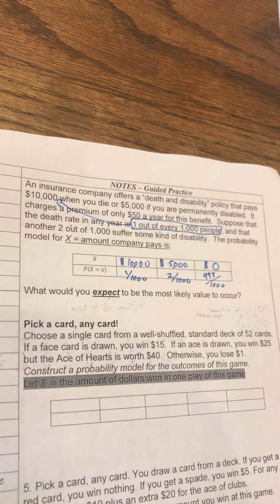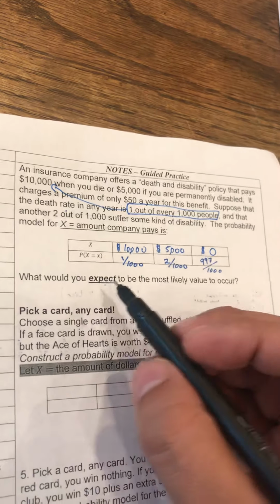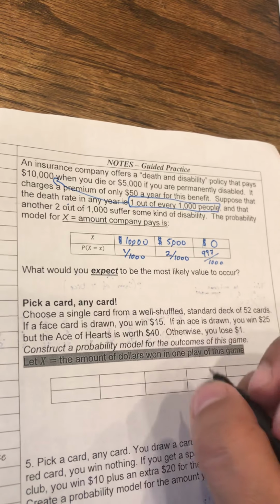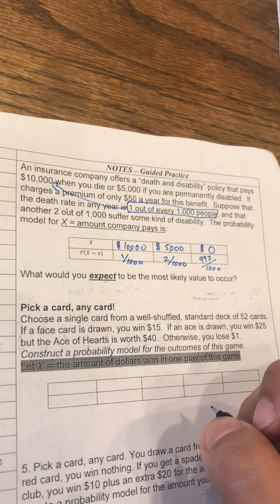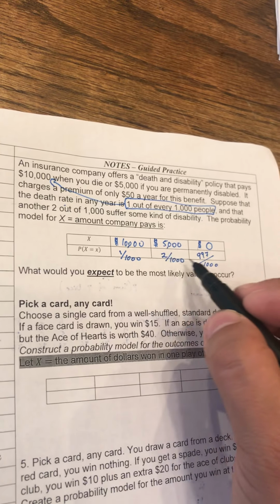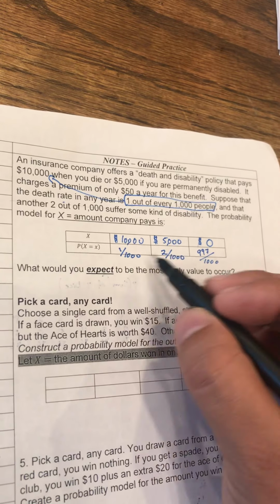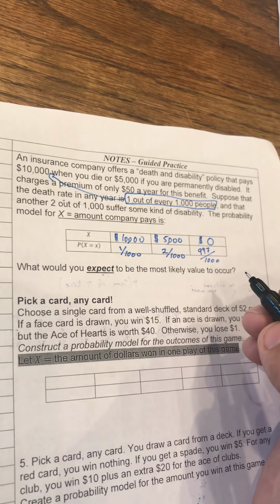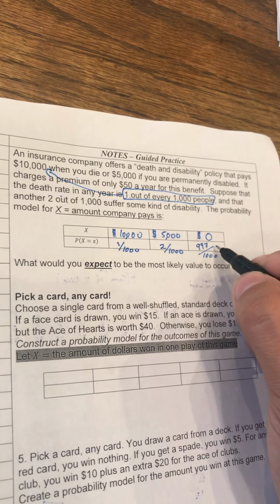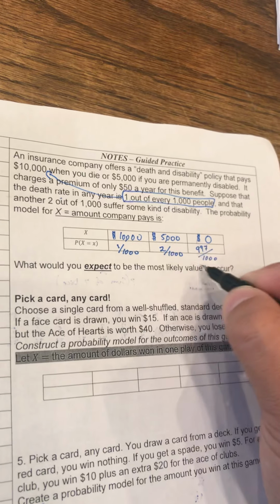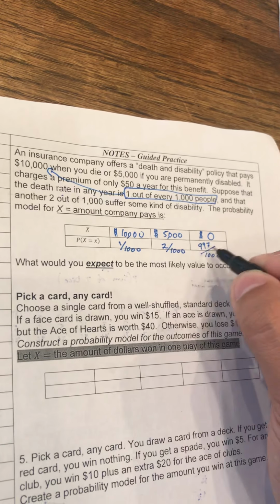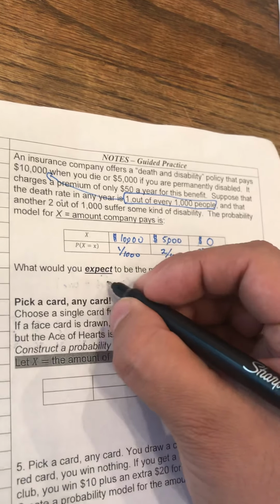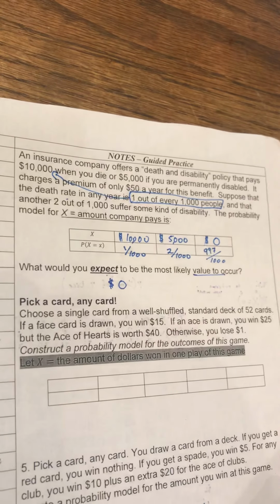I don't want any of us to be disabled. Okay, but let's look at the next question. What can you expect to be the most likely value to occur? Okay, so what is the most likely probability that all of us will land on? What's the highest probability? The highest probability would be this one right here, right? 997 over 1,000. It's almost nearly 100%, right? So what is the most likely value to occur? The answer would be 0.